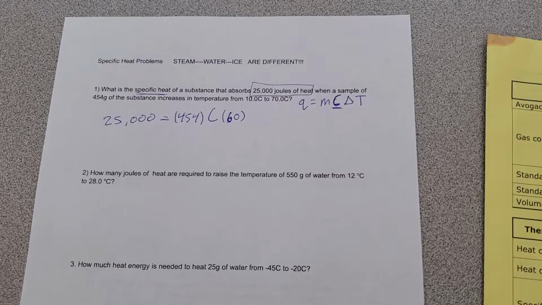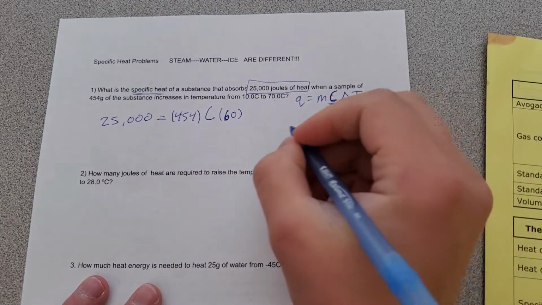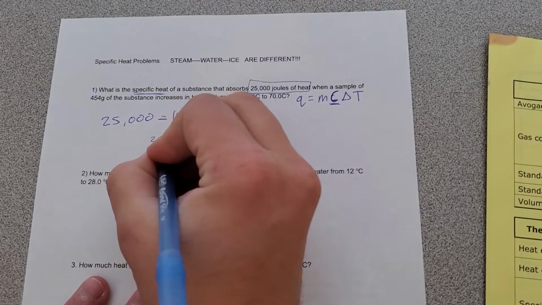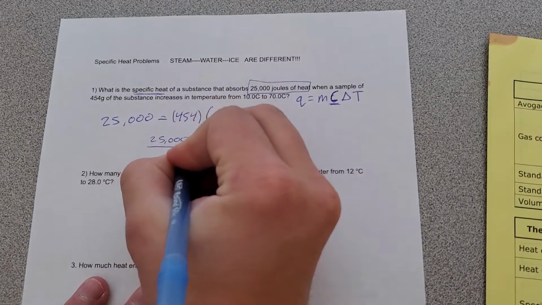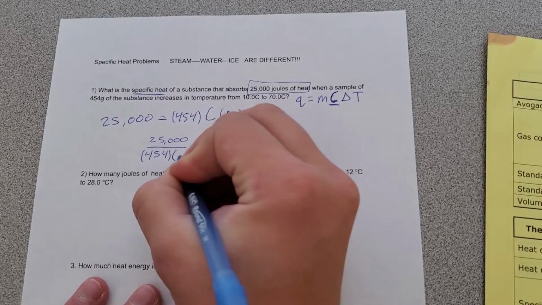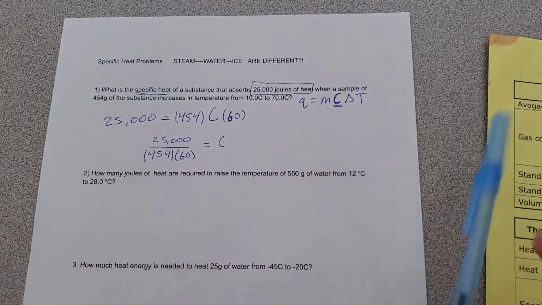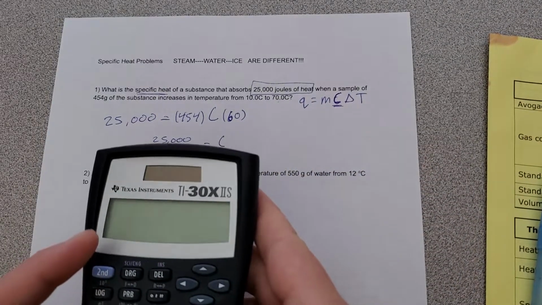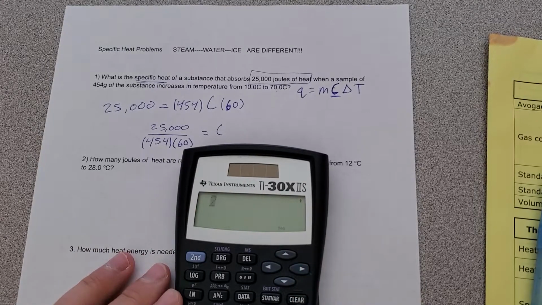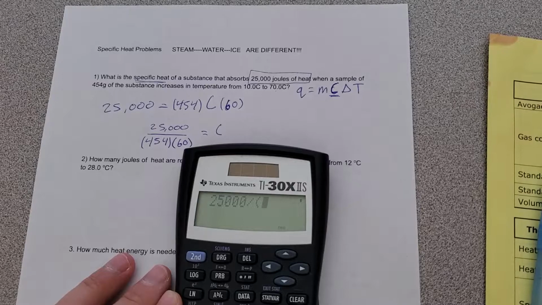So we want to find our C. To do that, we're just going to simply do 25,000 divided by 454 times 60. And that's going to equal our C. So let's do that. 25,000 divided by 454 times 60, close the parentheses.